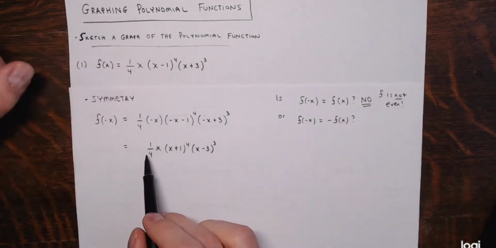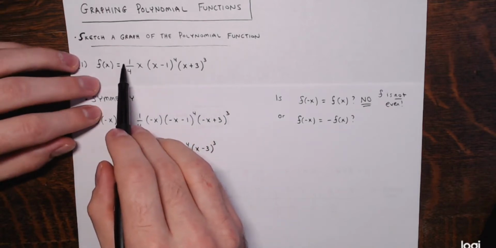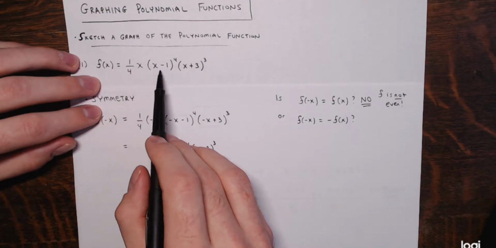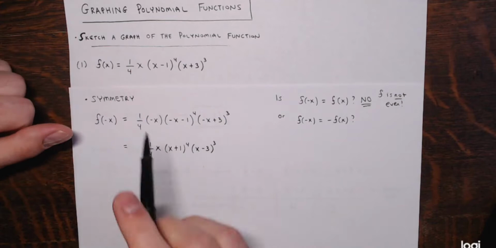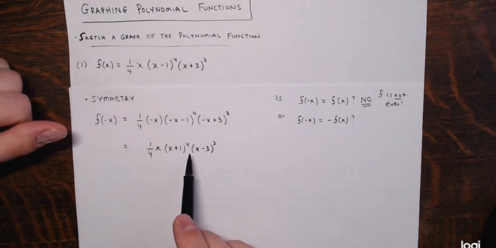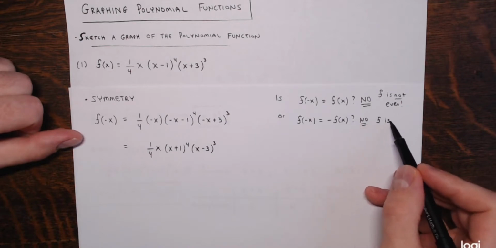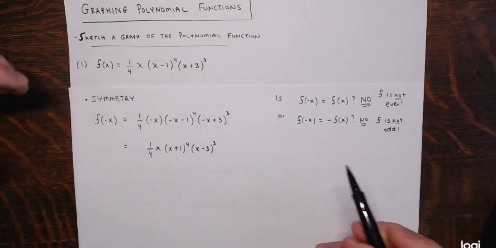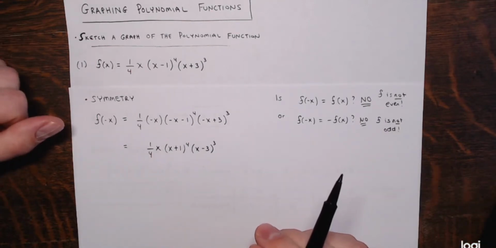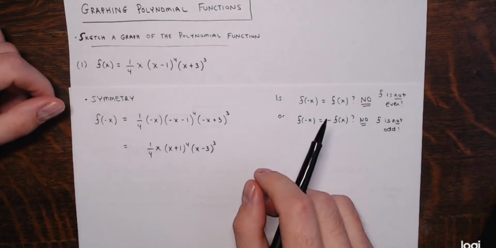And again, is this equal to the opposite of this? Absolutely not. The opposite of this, you just throw a negative in front. It would still have zeros at 1 and negative 3, whereas this has zeros at negative 1 and positive 3, right? The opposite of this is a totally different function than this f of negative x here. So again, the answer is no. So f is not odd either. All right, so that means f is neither even nor odd. There is no symmetry about the y-axis. There is no symmetry about the origin. Okay? So, done with that check.